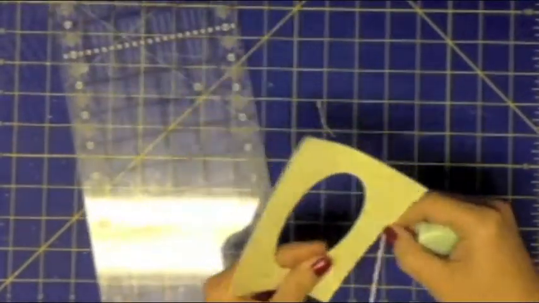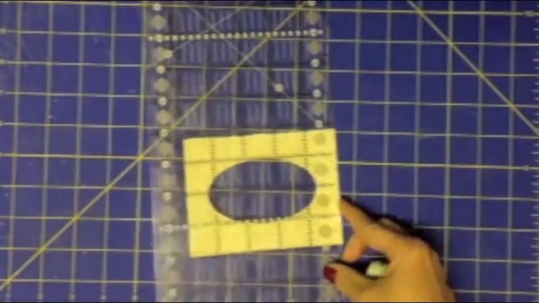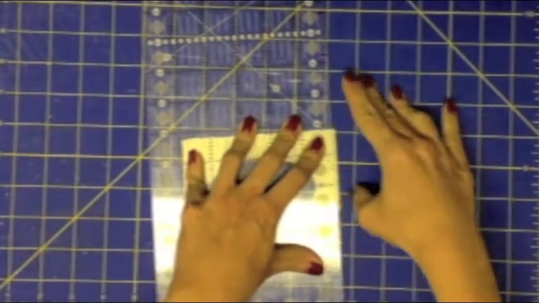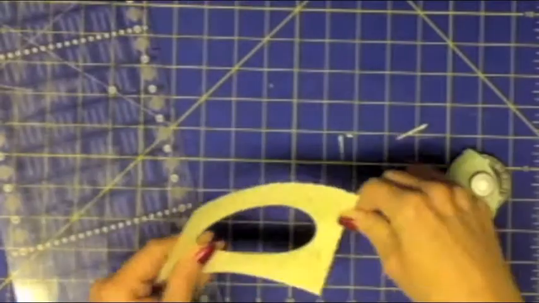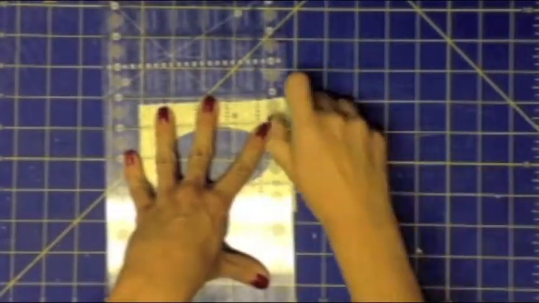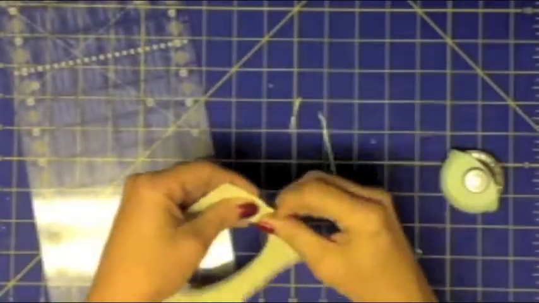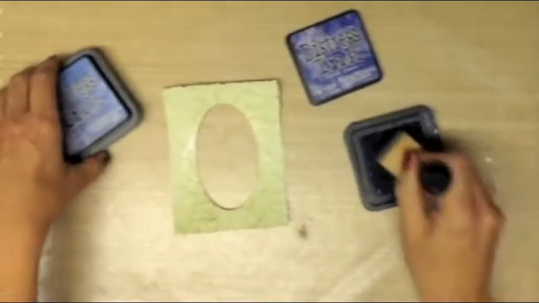Please forgive me, I have no idea why this all of a sudden was blurry. I'm using a self-healing cutting mat with my Martha Stewart Deckle Blade rotary cutter. It works beautifully, and if you're not really confident about tearing the edge for a distressed look, then this is totally the ticket.